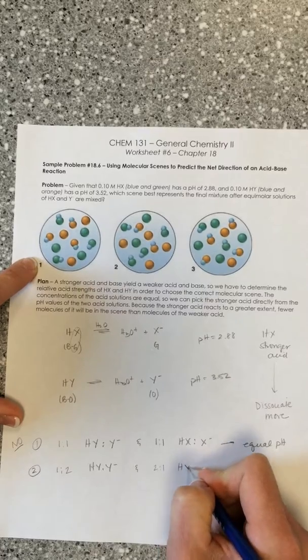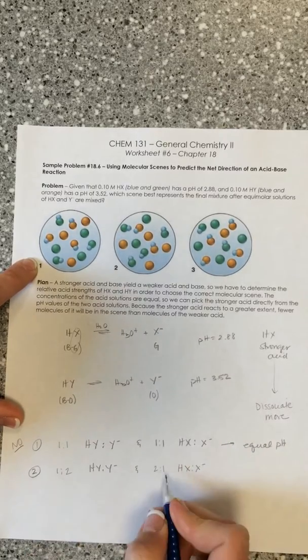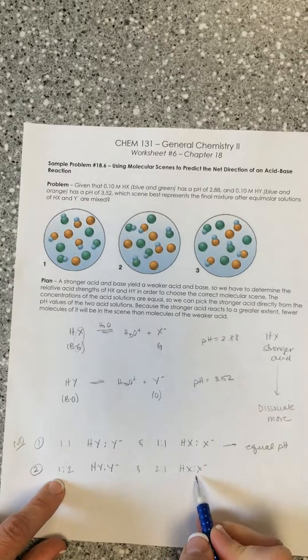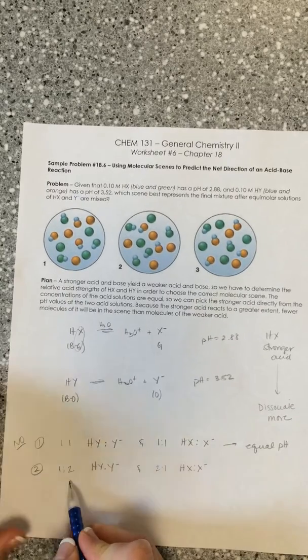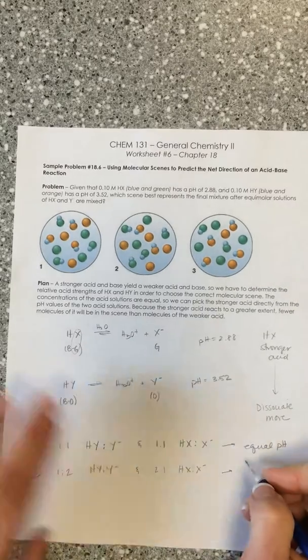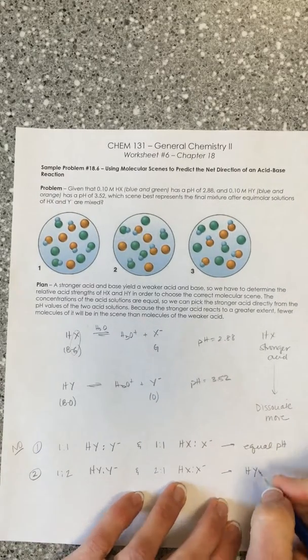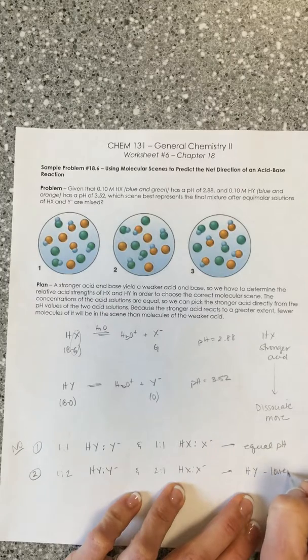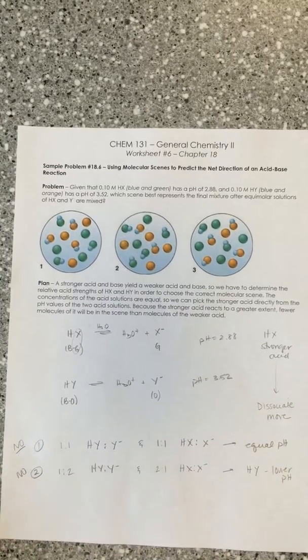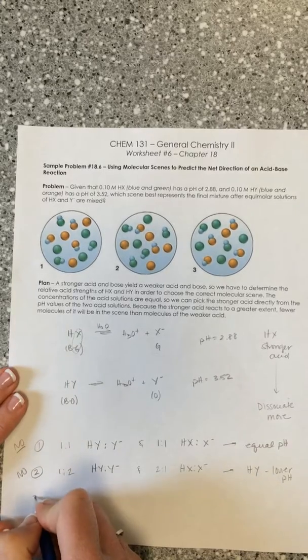So we're starting to get towards what we'd want. We want a difference in the amount of dissociation for HY versus HX. But since HY dissociated more, we would predict that the HY solution would have a lower pH. And that's not what we see. So this is also not the correct scenario.